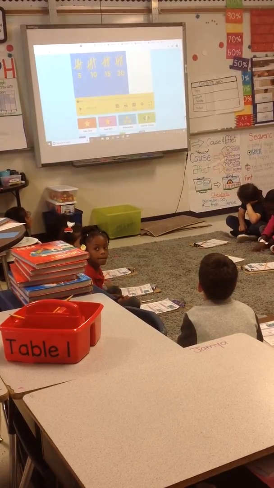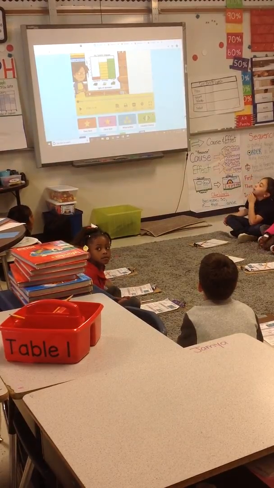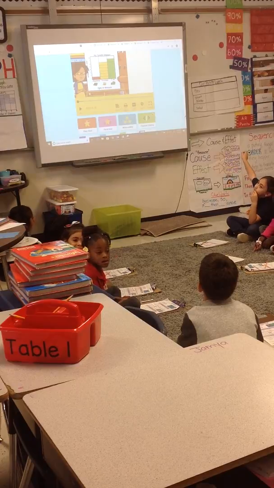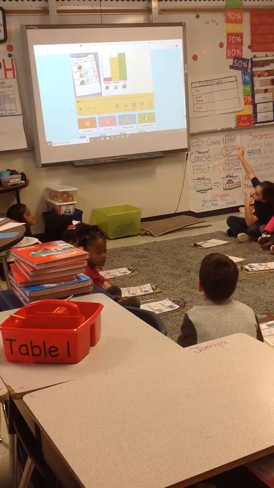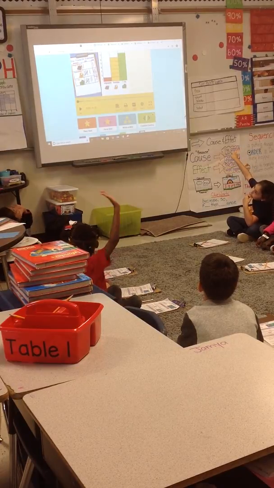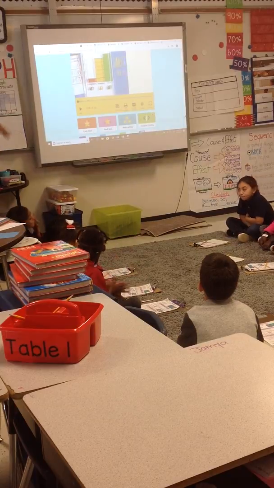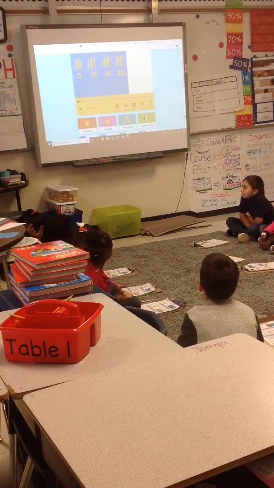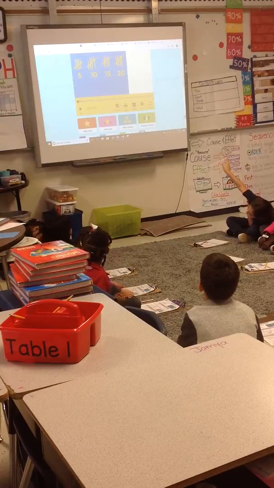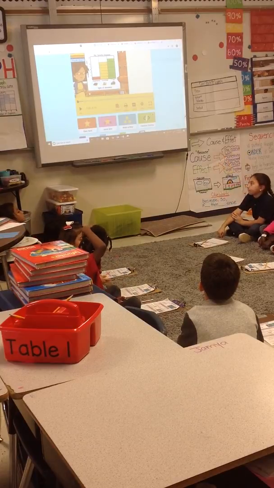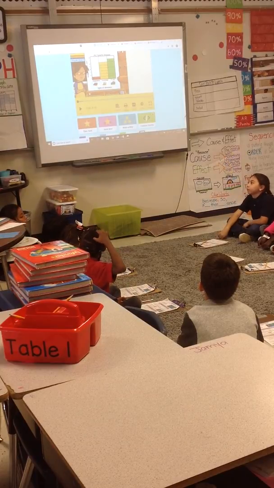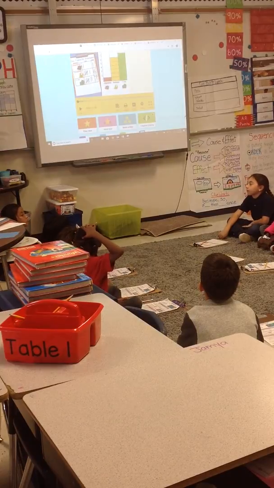All right, what kind of graphs have we been learning about? What kind of graphs have we been learning about last week? Nathan, we'll start with you. Picture bar. A picture graph. What is a picture graph? Nathan? It uses pictures to show data. Nathan looked at our anchor chart to remind him what graphs we have been learning about.